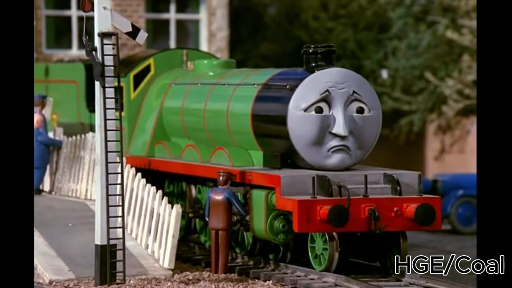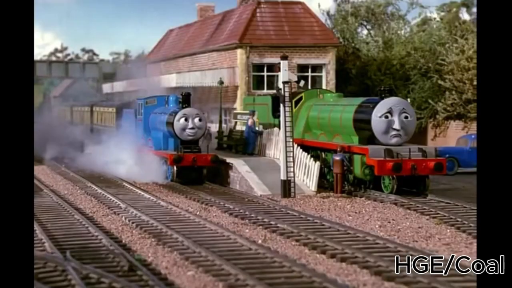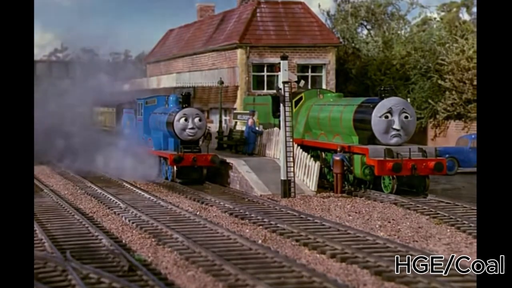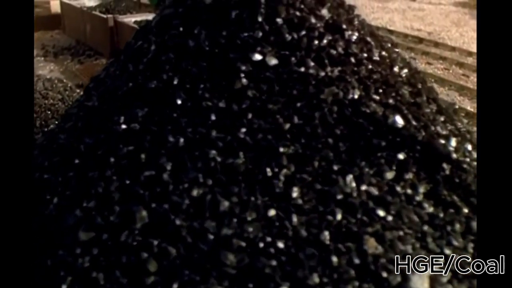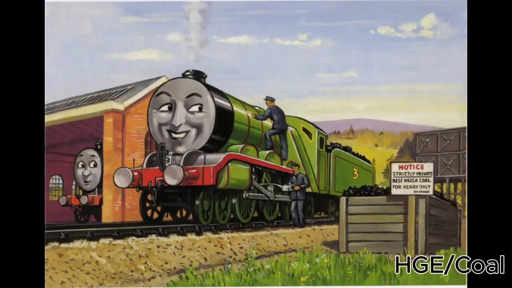Coal. Now, it is never mentioned which engine fetches the coal in the railway series. In the television series, it is James, and there is no notice that the special coal is for Henry. It is just probably sent to the engines off screen.